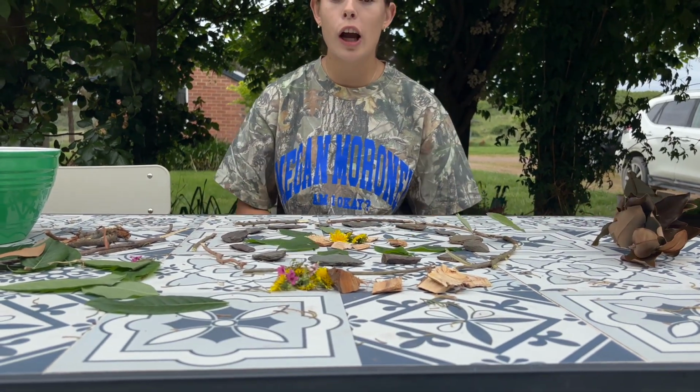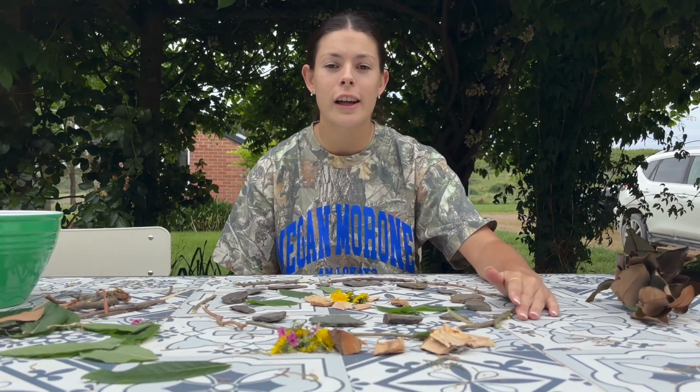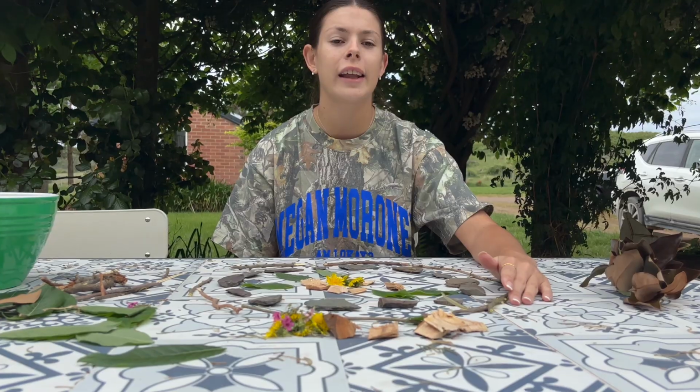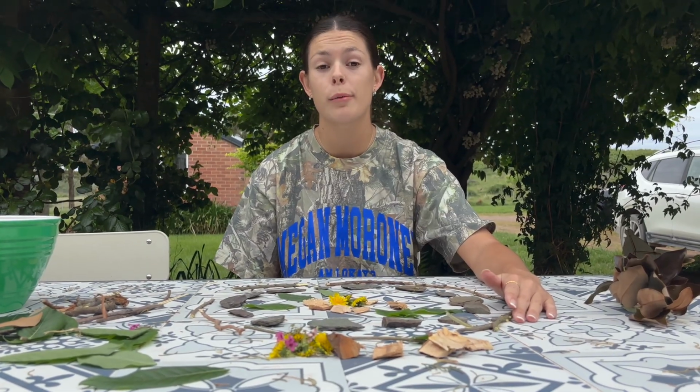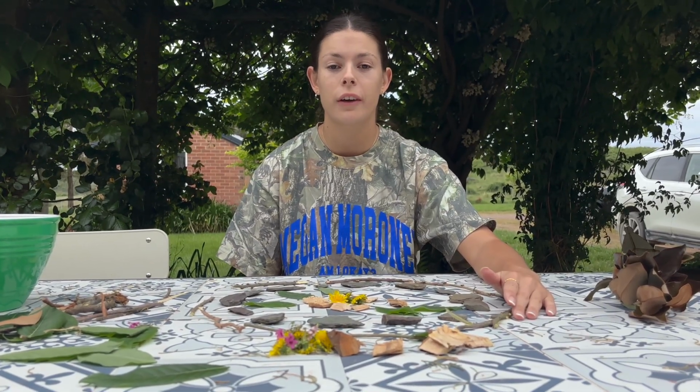Setting up and cleanup strategies. To support independence, I would make sure that the materials are easy to reach and return. During cleanup, I would make sure that the children return these natural materials to the environment, perhaps placing leaves under a tree or stones back into the basket. This helps develop respect for the materials and reinforces sustainable practices around us.